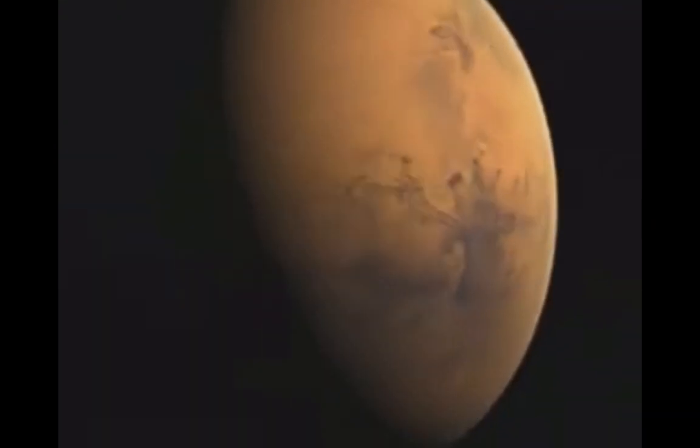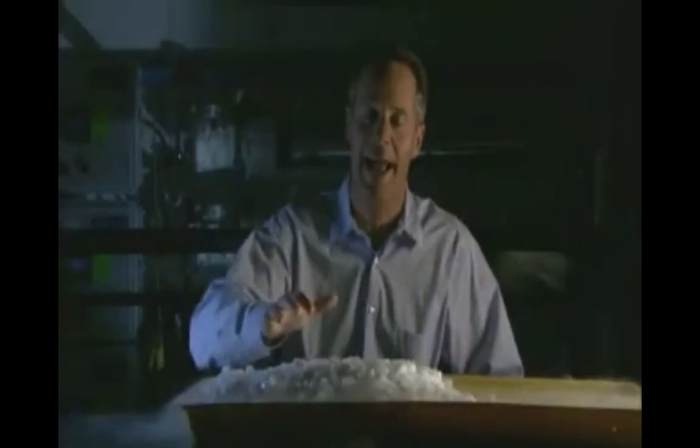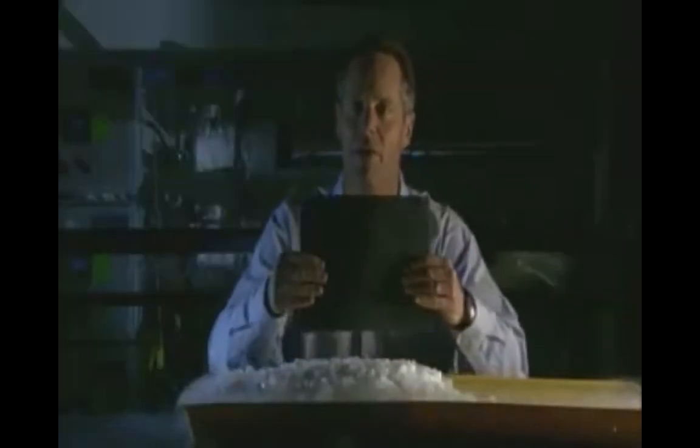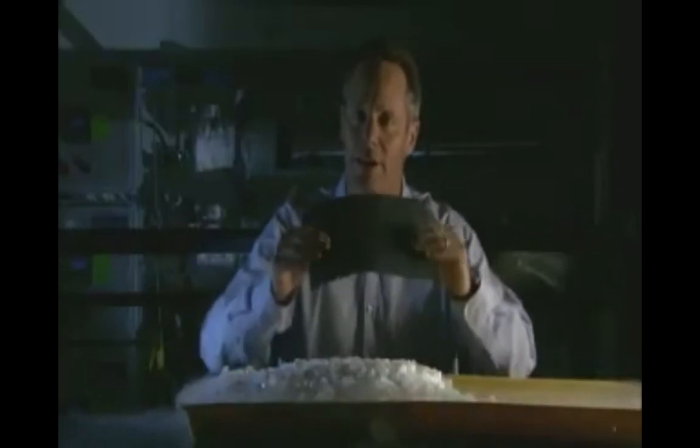This is dry ice at minus 109 degrees Fahrenheit, as cold as the surface of Mars. When I put my hand on this ice, I suffer almost immediate frostbite. Insulate that with 3 millimeters of our aerogel material.